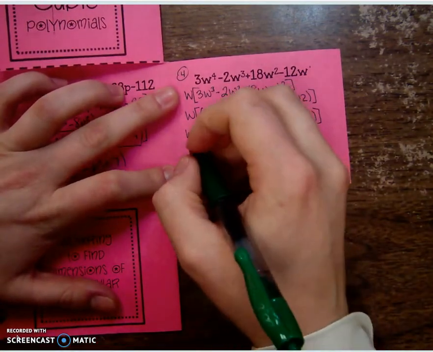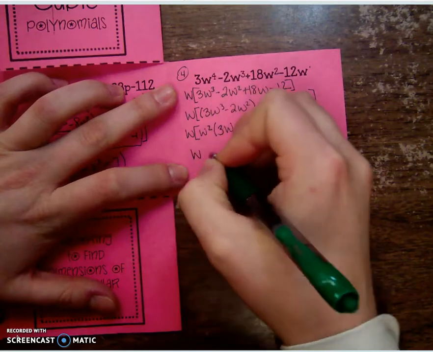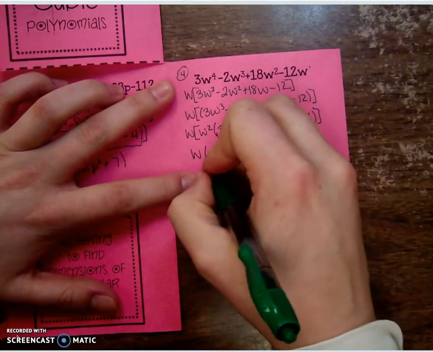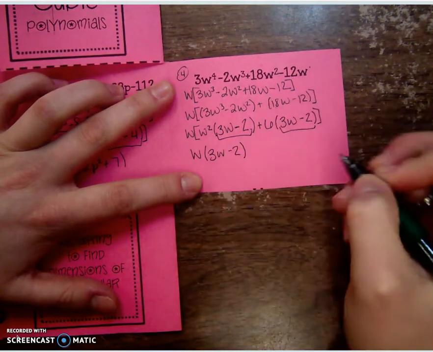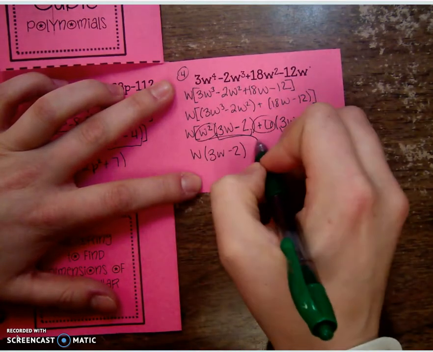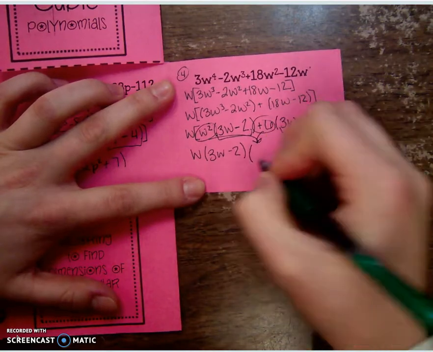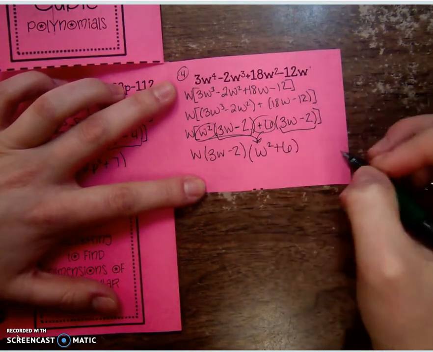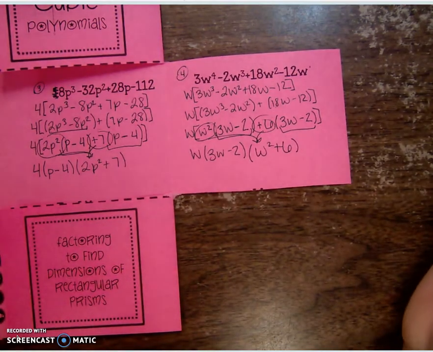All right, so then let's rewrite. W stays on my outside. My common binomials, factoring those out, would be 3w minus 2. And then my last part, those common factors, was w squared plus 6.